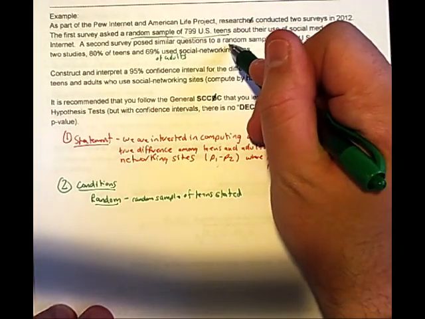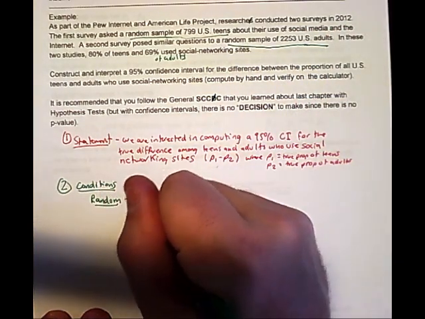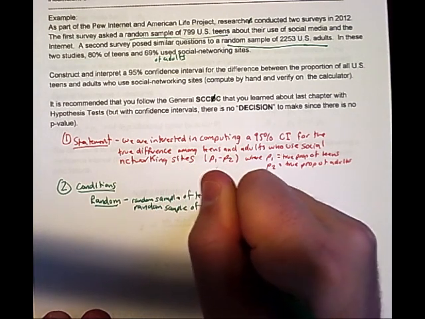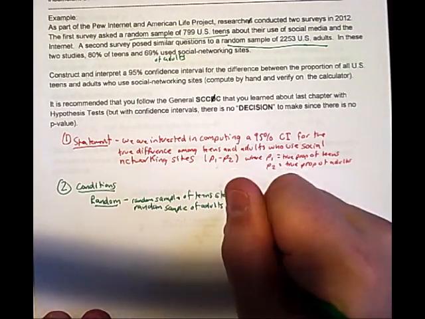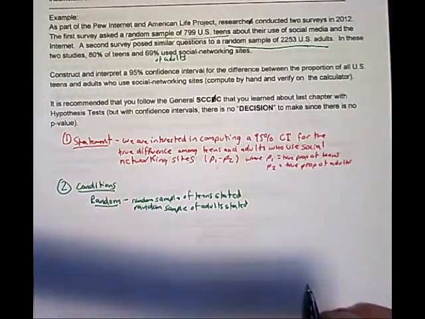All right, up here it says random sample of U.S. adults. I'm just communicating with the reader that I've checked for randomness and it's stated in the problem.